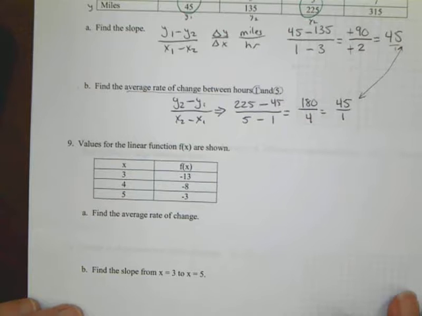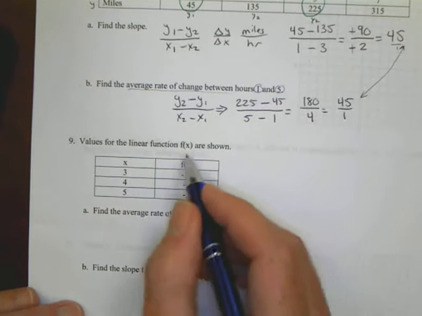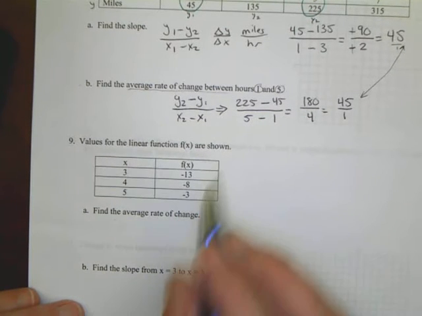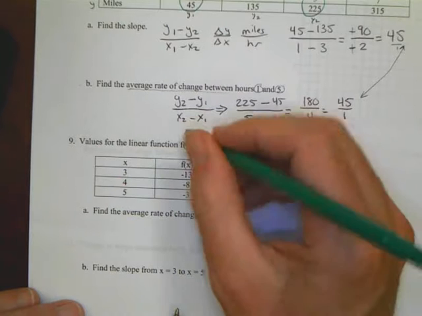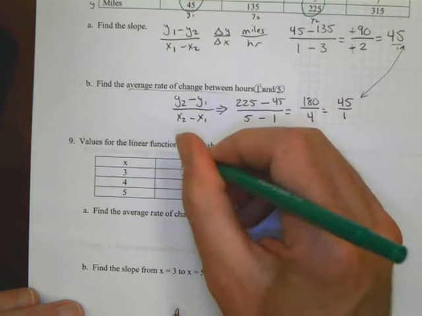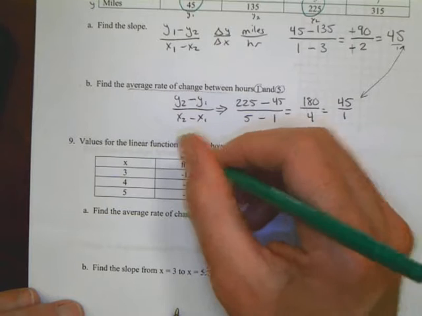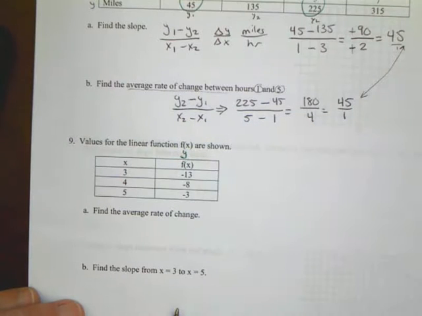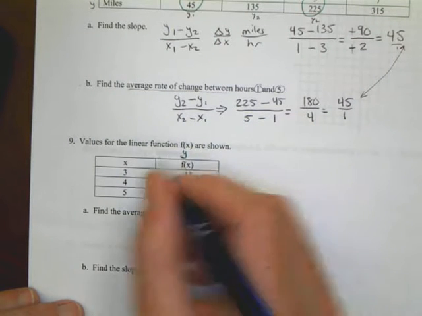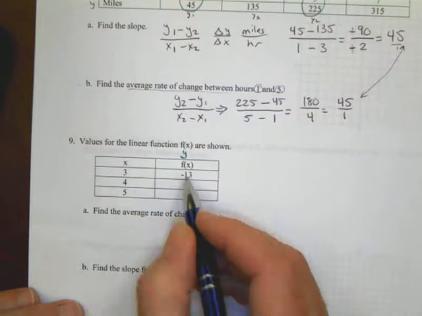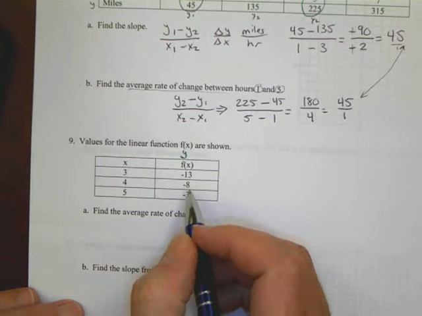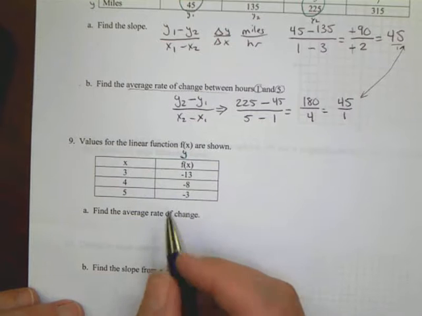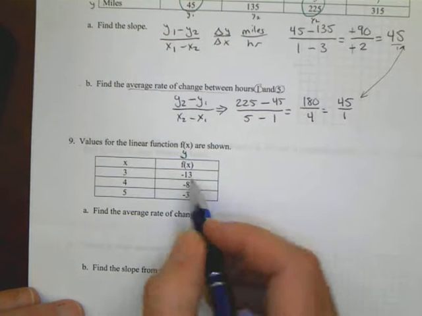For number 9, we have another linear function, and it says the f of x values are shown. Again, don't get hung up on f of x. That's just the nice way of saying y. It's not a huge deal, but it's what a function is. But it works the same. We have our t-chart here with the values of x and the values of y. And I want to do the same thing like I did above to find the average rate of change from one point to the next.